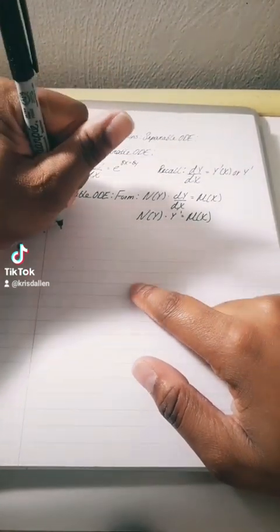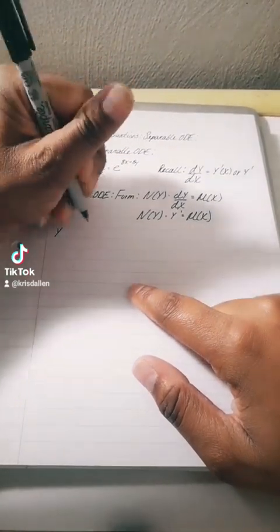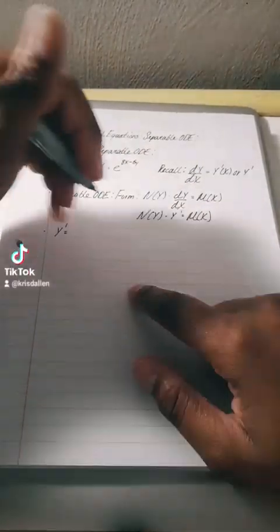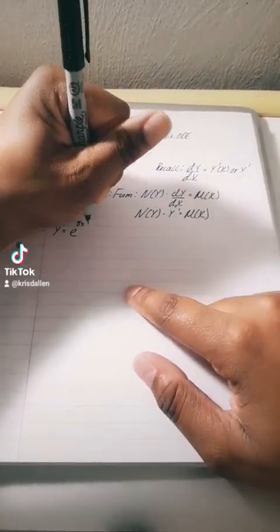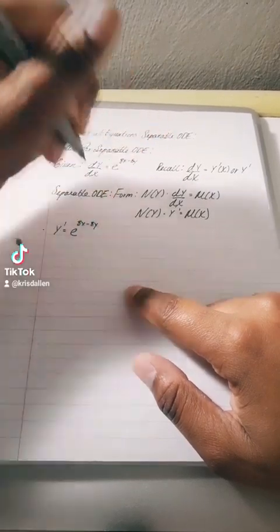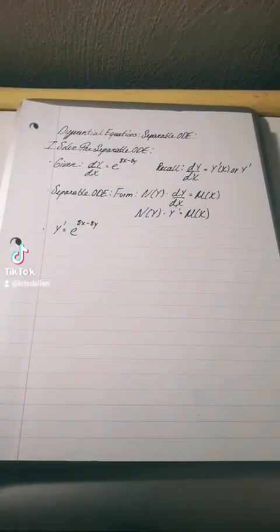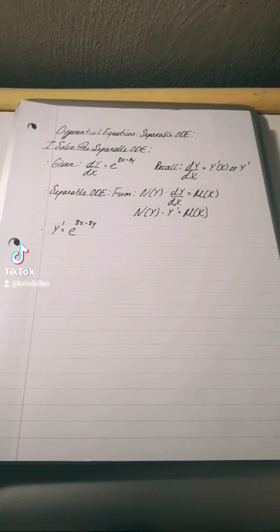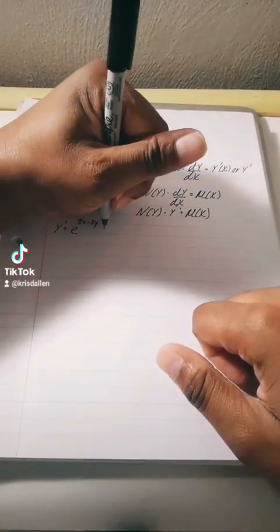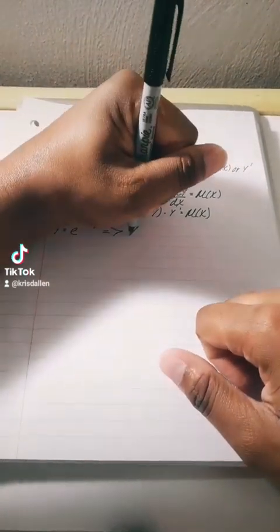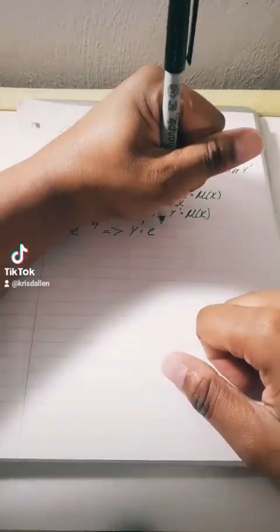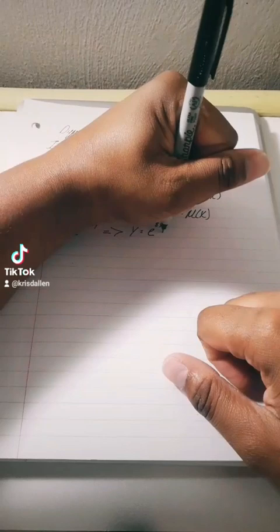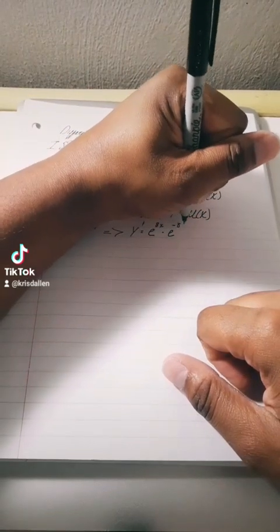So the first thing I'm going to do is rewrite it, and I always rewrite it like this. It's just easier for me to rewrite it this way, but you could leave it the way it is if you want to. So I want to separate the variables. What I'm going to do is divide both sides by e to the negative 8y. Now to show you why this works, what I'm going to do is rewrite this as y prime is equal to e to the 8x times e to the negative 8y.